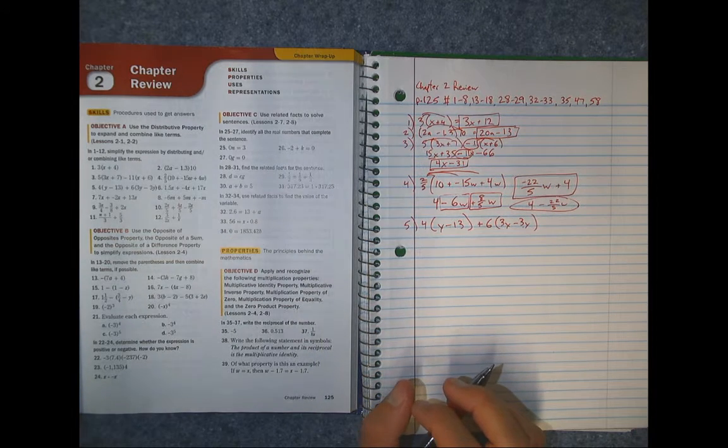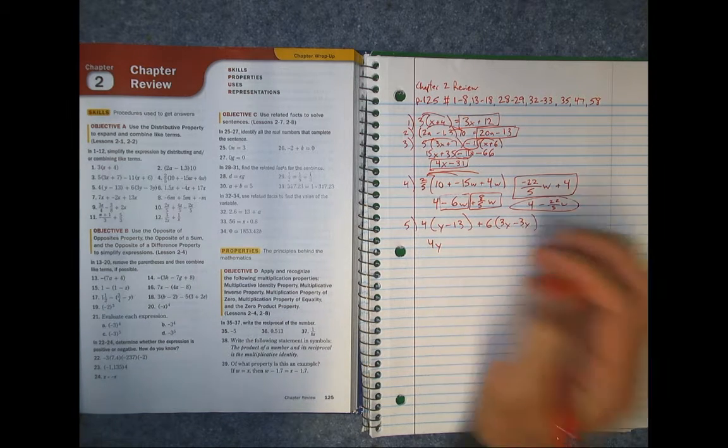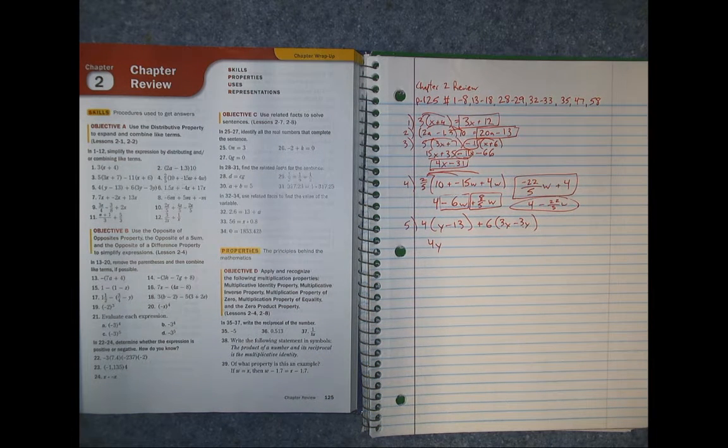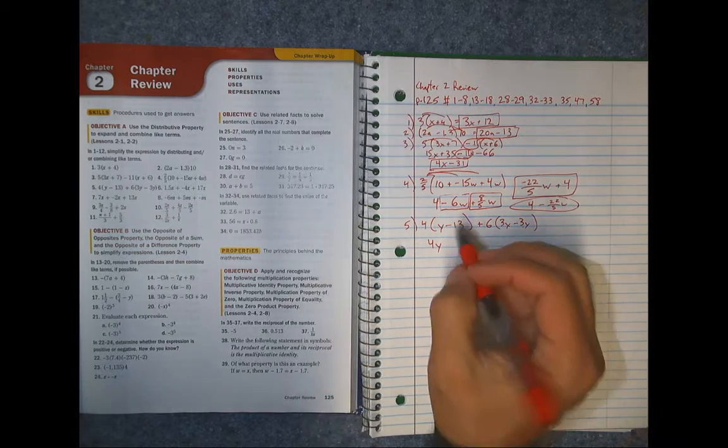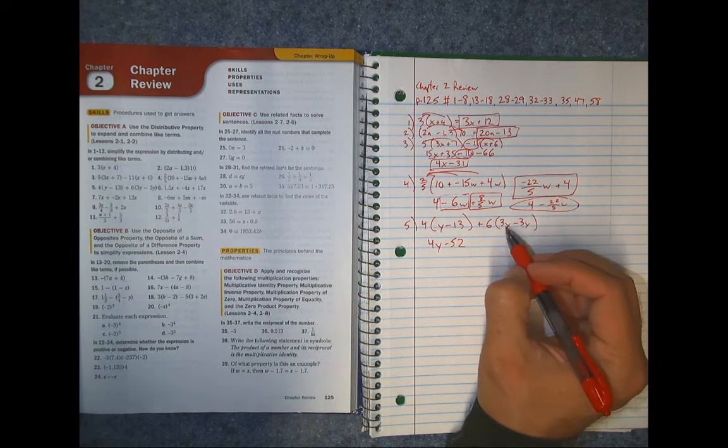Okay, I see a couple things here. First of all, I'm going to do 4 times y, and I'm going to get 4y. I'm going to do 4 times 13, and it's a negative, so I get negative 52. Now, you could go ahead and distribute here, but I noticed something.